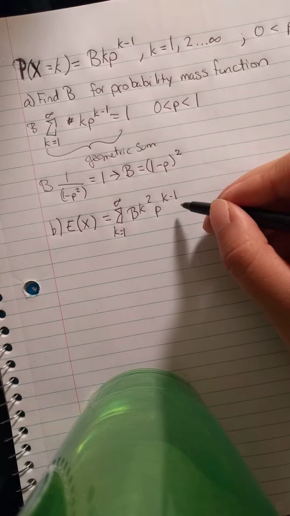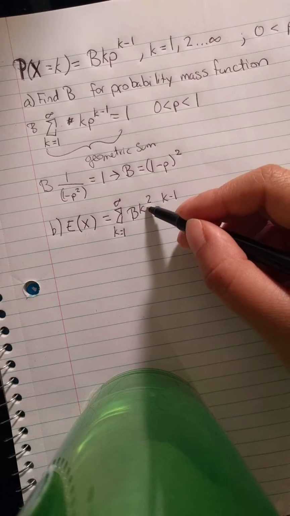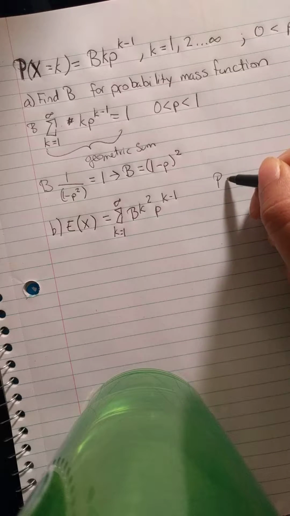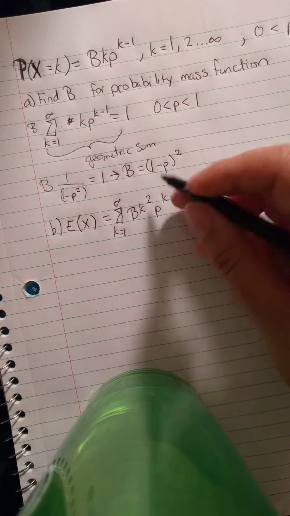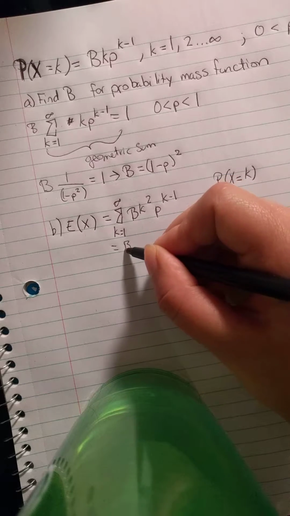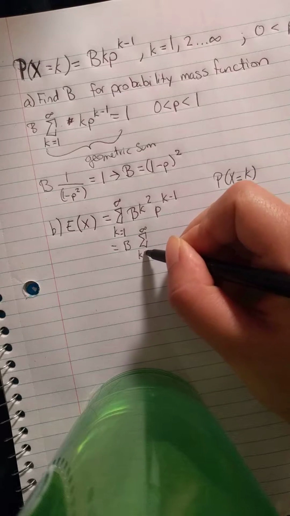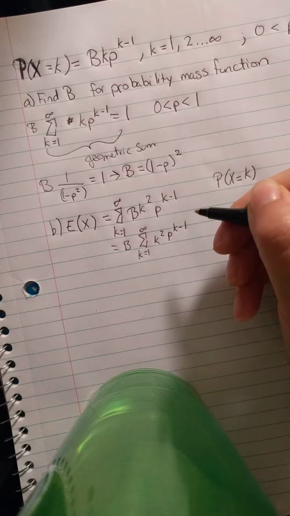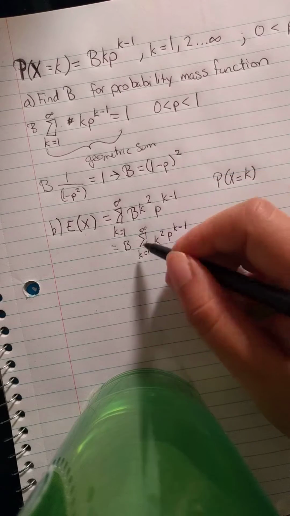Essentially, we're multiplying a value by its probability over the entire event space. So that's why we multiply the whole thing by k. Because, as a reminder, we're looking for the probability of x equaling k. And when we pull b out, we have another geometric sum. And then we already know what b is because we solved for it up here.